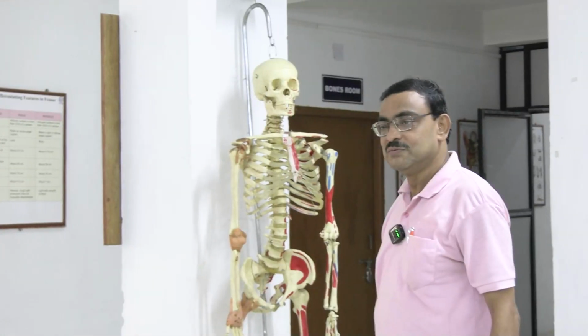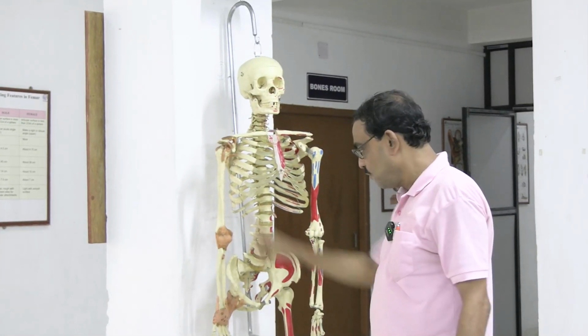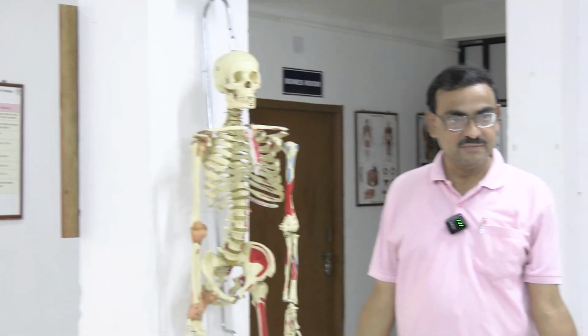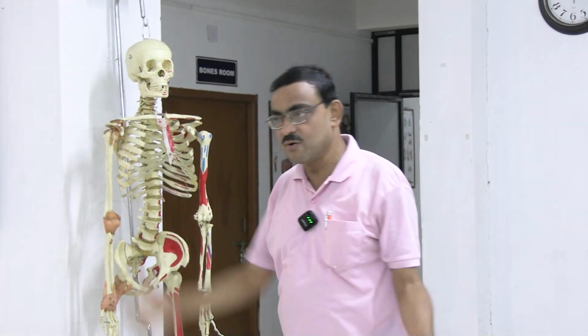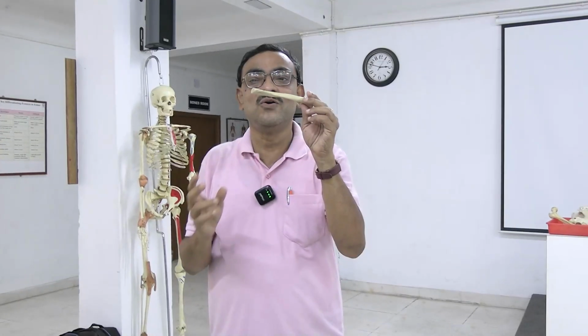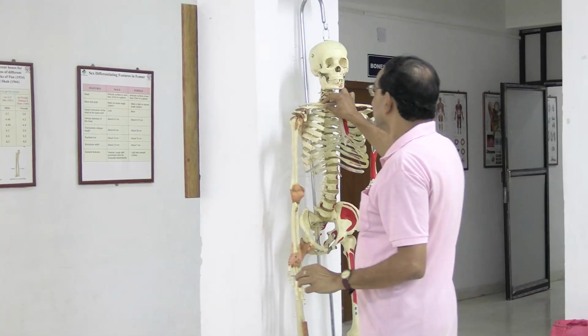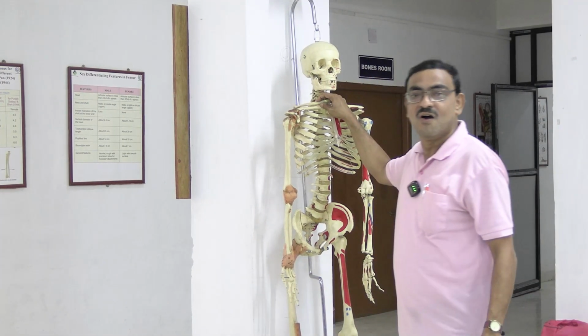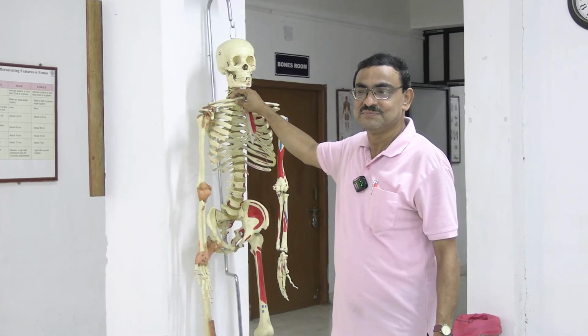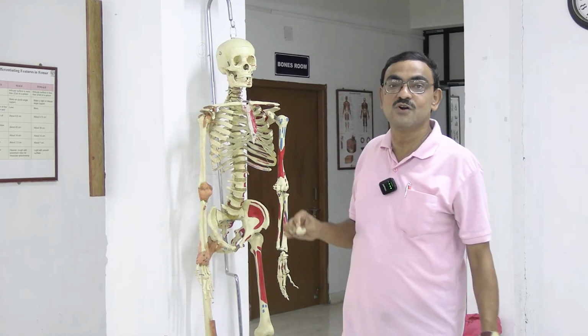This is a long bone. These bones are oriented vertically. All the long bones are oriented vertically. This is the only long bone which is dispersed horizontally. So this bone is called a modified long bone.